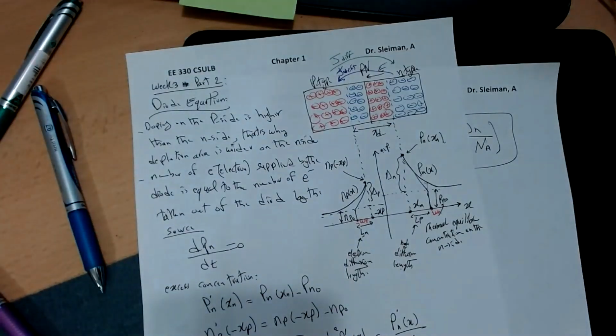Okay, let's solve one problem from the book. Let me get this ready so I can share the screen.